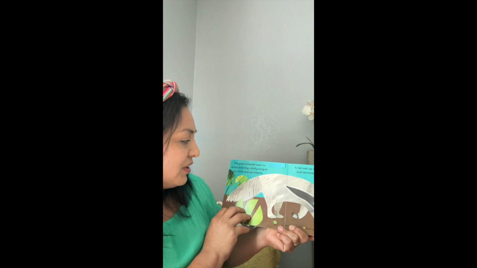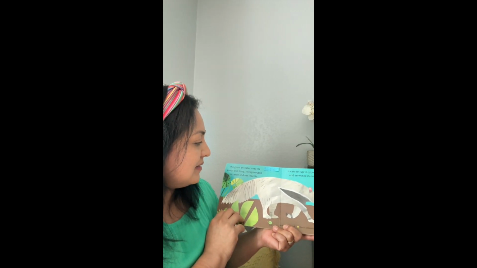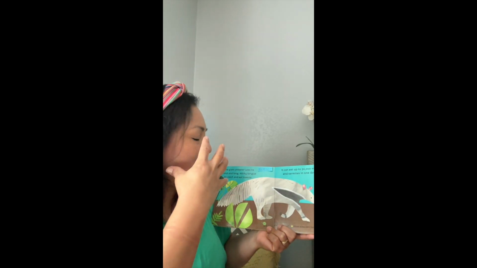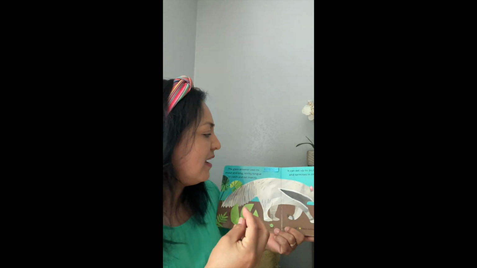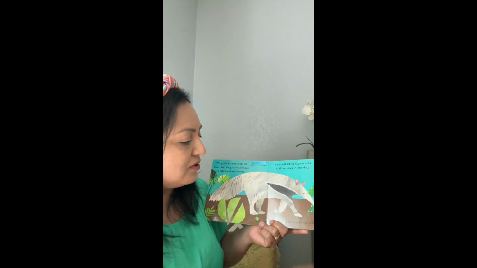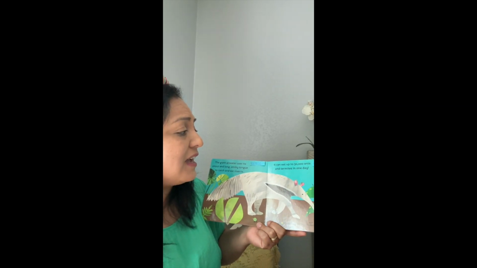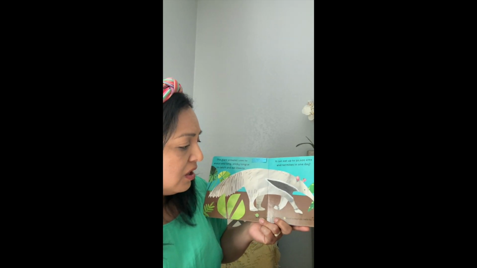The giant anteater uses its snout and long sticky tongue to catch and eat insects. The snout is that part of an animal's head that is both the nose and the mouth. That is the snout, this right here. It can eat up to 30,000 ants and termites in one day. Termites are a type of insect that eats wood. But let's see. Giant anteaters have no teeth. No teeth. I wonder why they have no teeth.